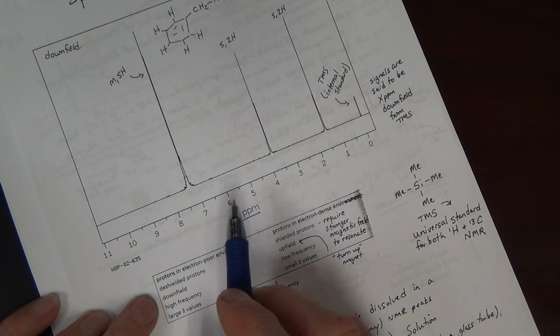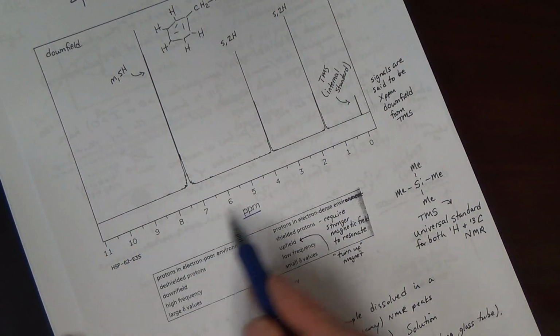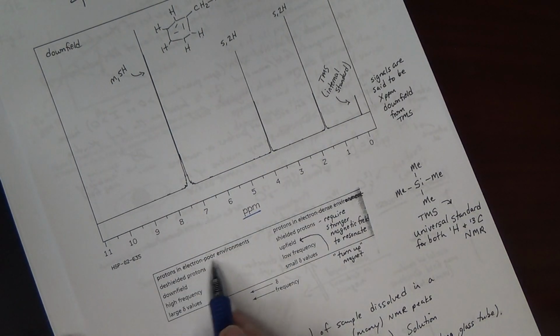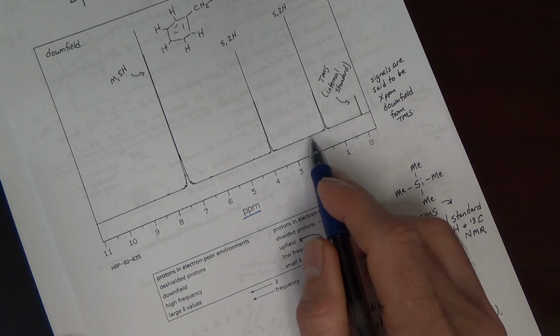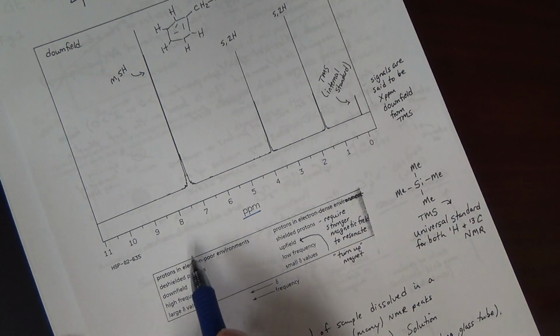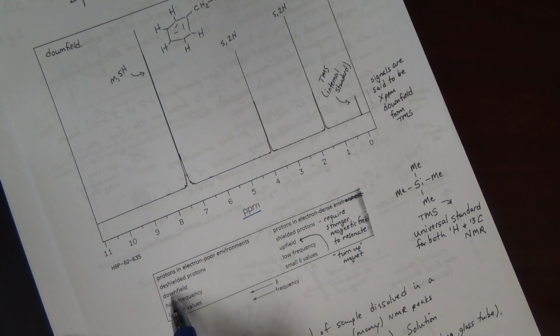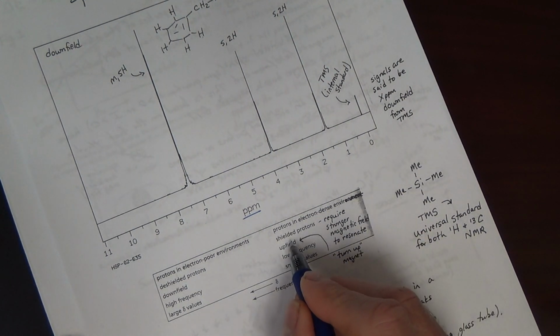Protons that give signals more downfield, this end versus this end, are said to be in more electron-poor environments, whereas protons in more electron-dense or electron-rich environments are going to give signals more upfield, or to the right. Protons that give signals to the left or more downfield are said to be deshielded, whereas protons which give signals more upfield are said to be shielded.